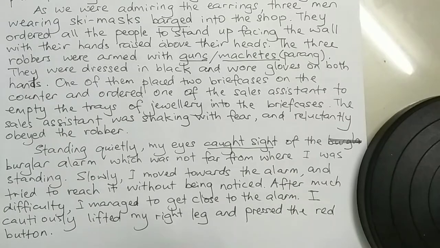Or just say press the button. The alarm started to ring loudly.